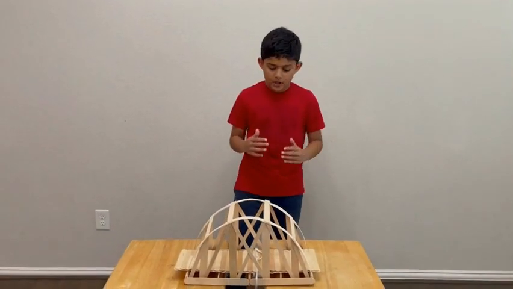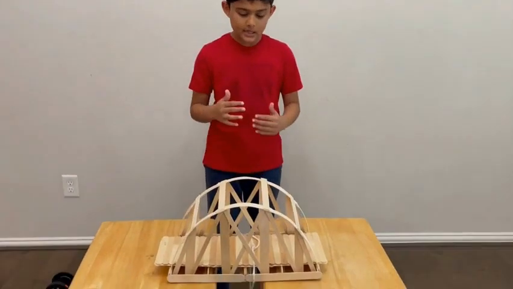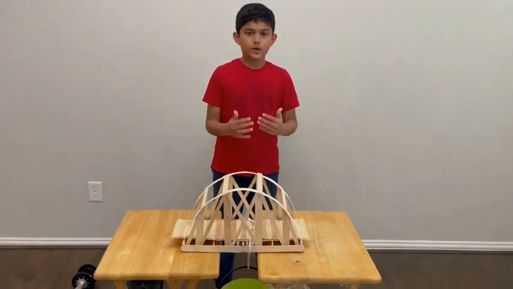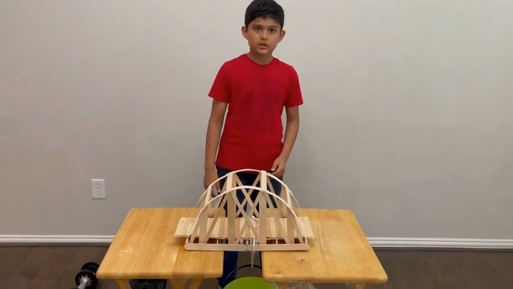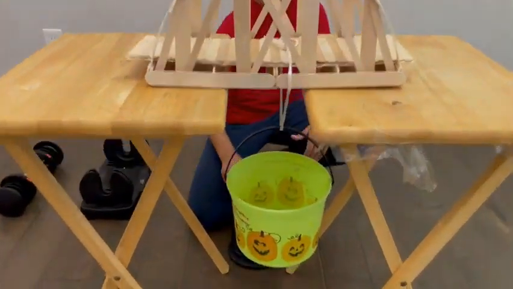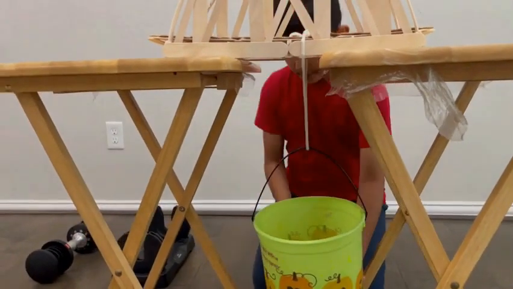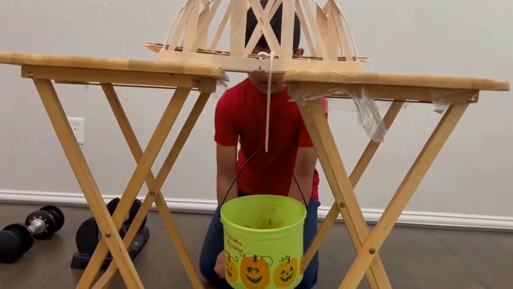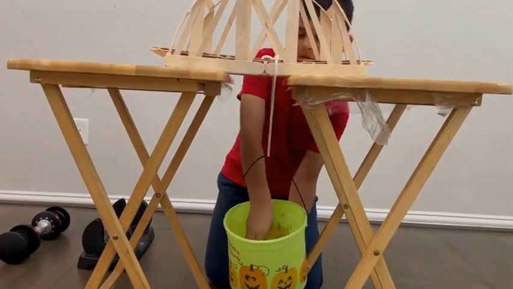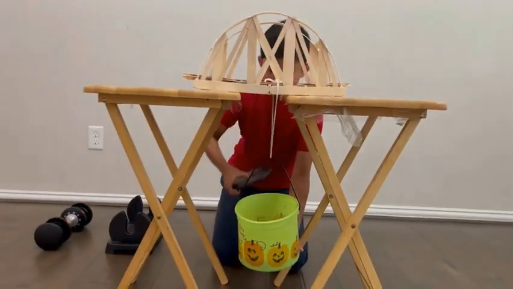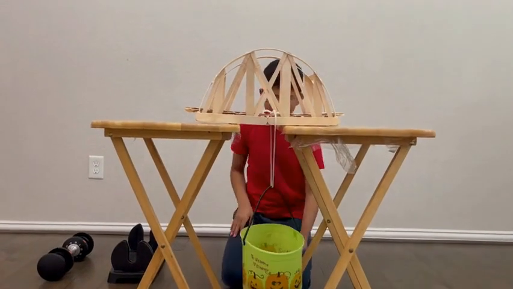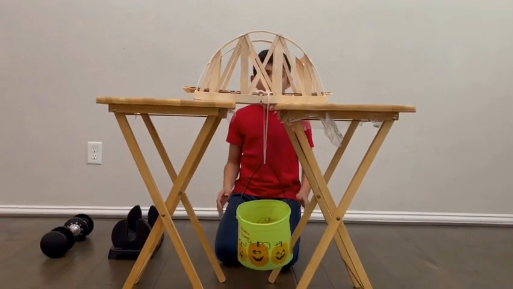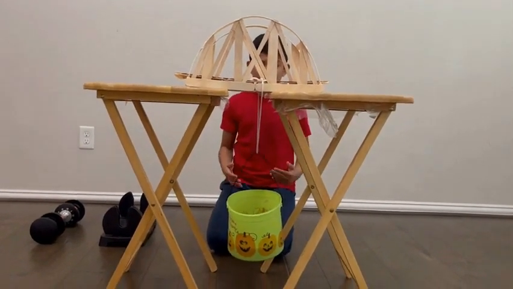First test, we put it above the deck. And now in our second test, I will suspend the weights down here below the deck. So let's start. 1, 2.5. 2, 5. 3, 7.5. And 4, 10. Here we can see the bridge efficiently and strongly holds 10 pounds. Thank you.